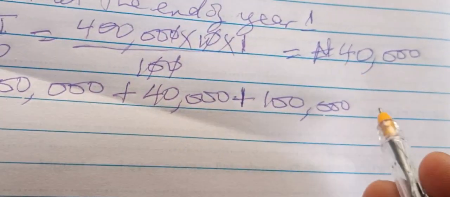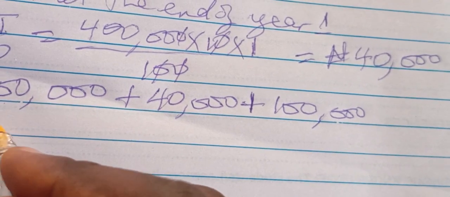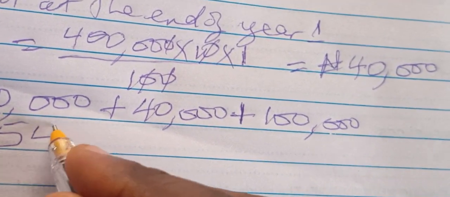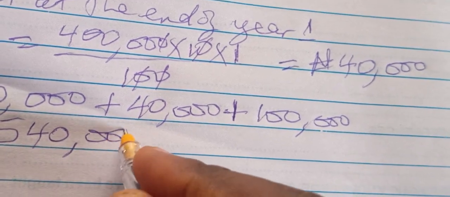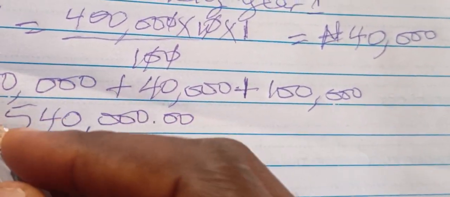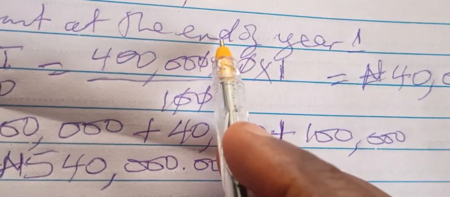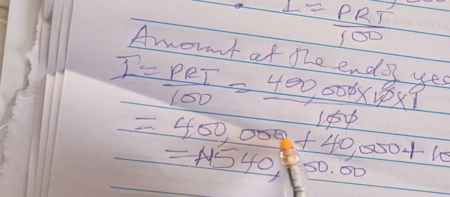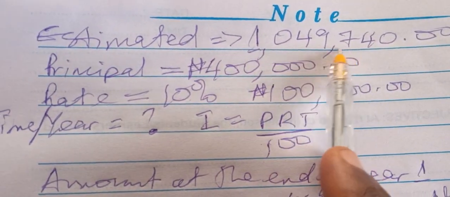When everything is added, the total sum of what we are going to get will be 540,000 naira. So that's the amount at the end of the first year. That's how we'll be doing it every year until we get to our estimated amount.